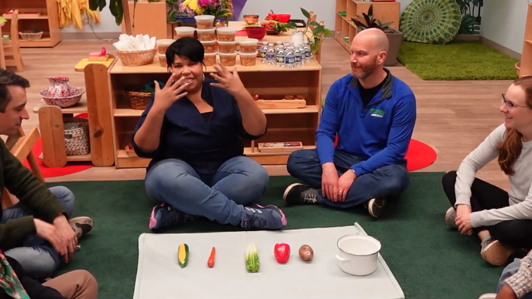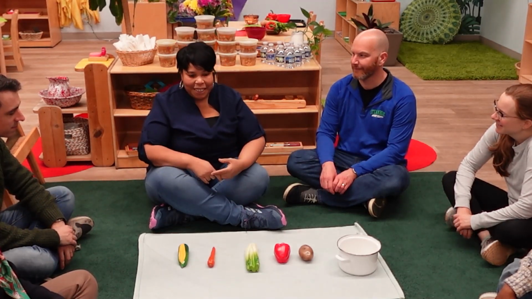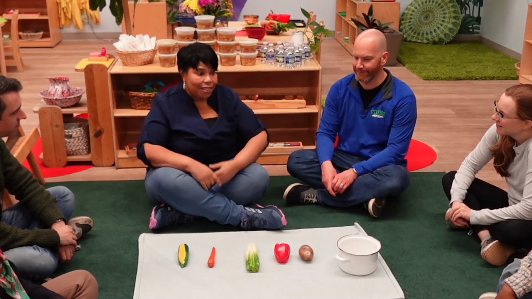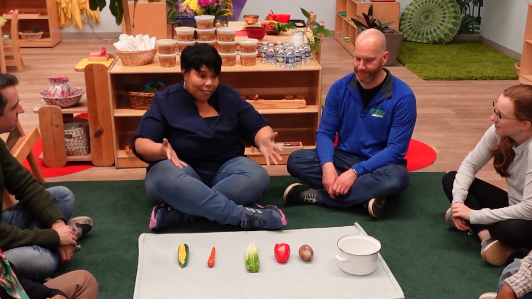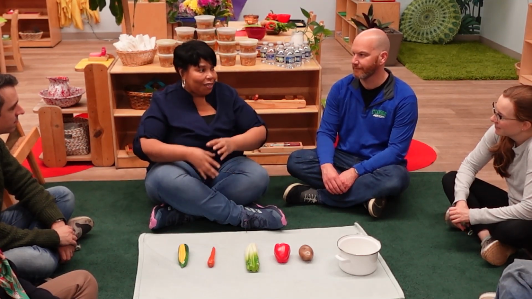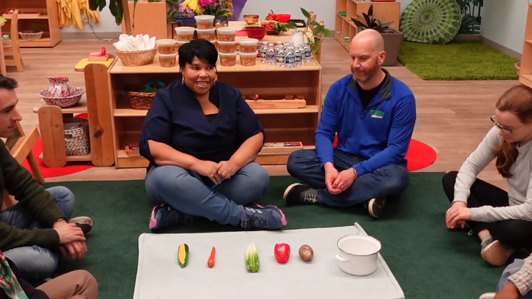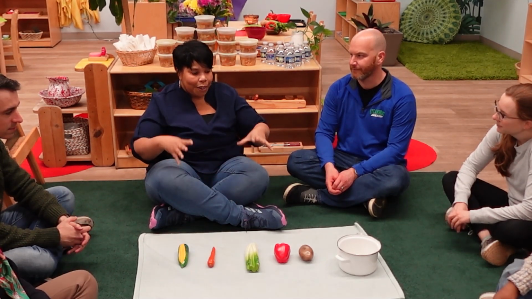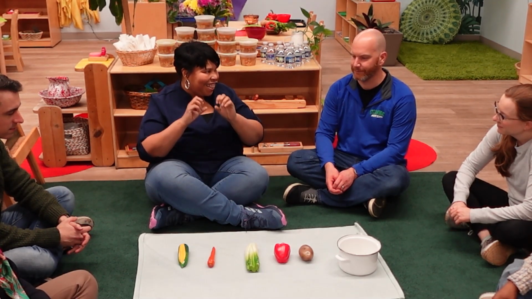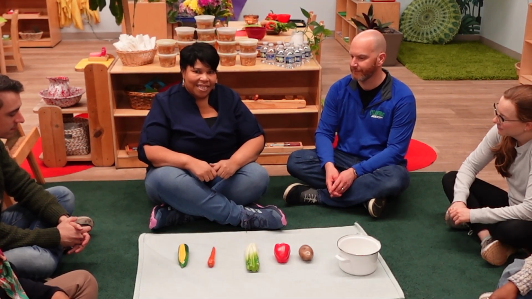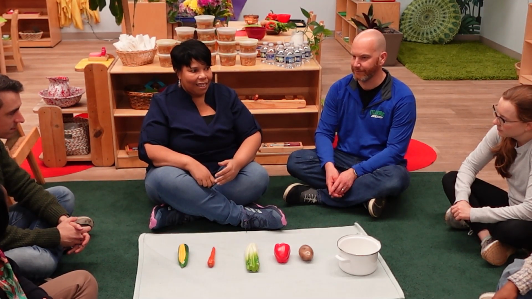Now, they usually ask us to do it a second time, but that there is how we introduce vegetables and how it evolves into something a little bit different in the language area. So now we're going to see how we can really get our hands on these in some practical life experiences. So we're going to start with Naima.